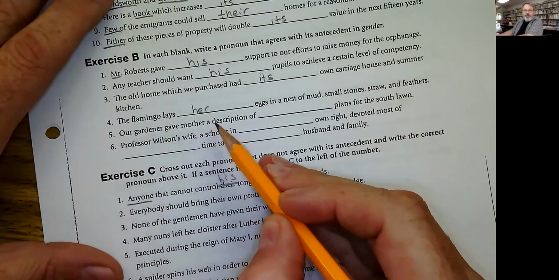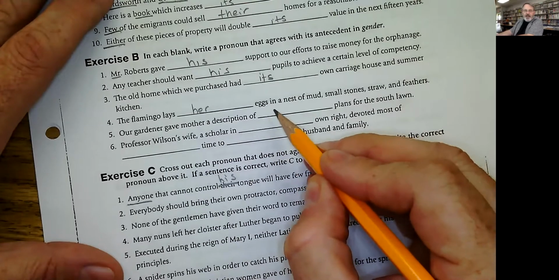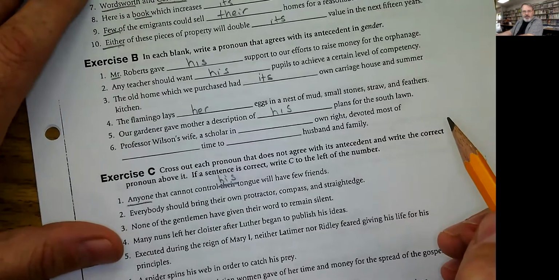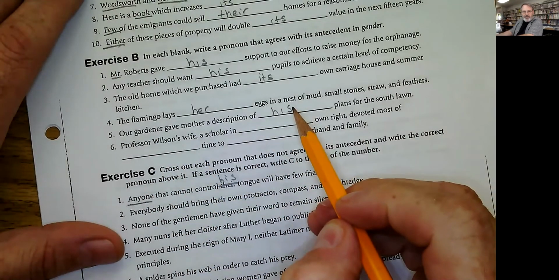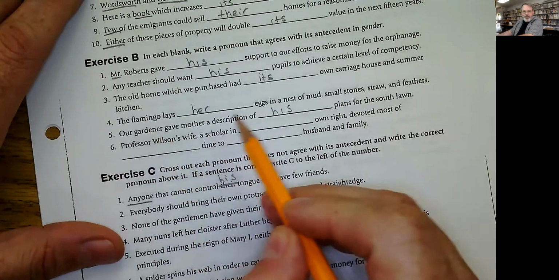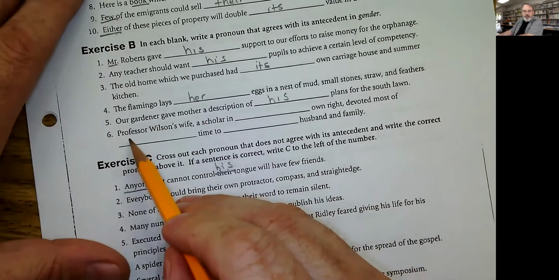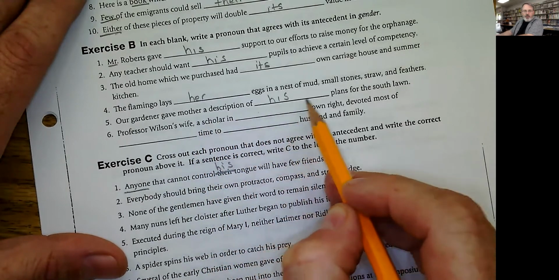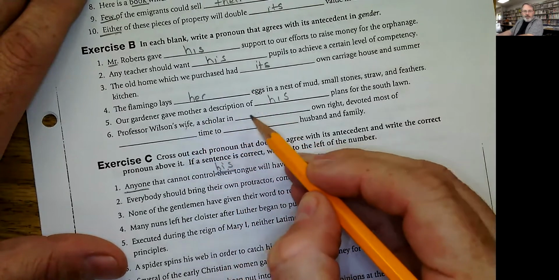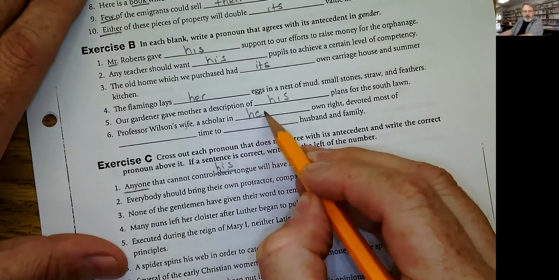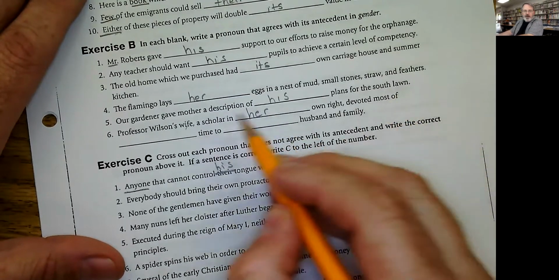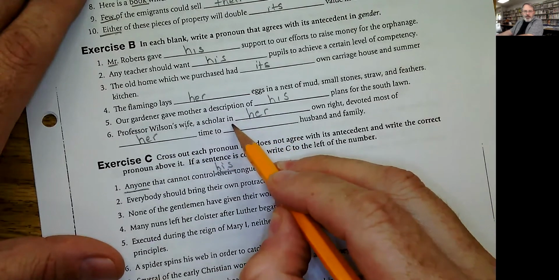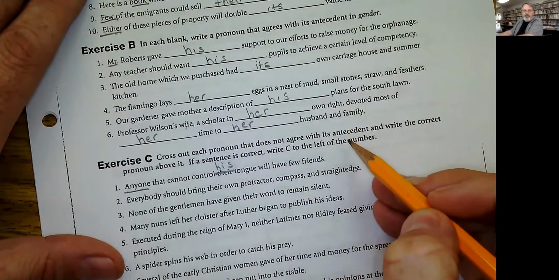Our gardener gave mother a description of his plans for the south lawn. One gardener, his, we don't know if it's a male or a female, so we just say his. Professor Wilson's wife, a scholar in her own right, because wife is a female, devoted most of her time to her husband and family.